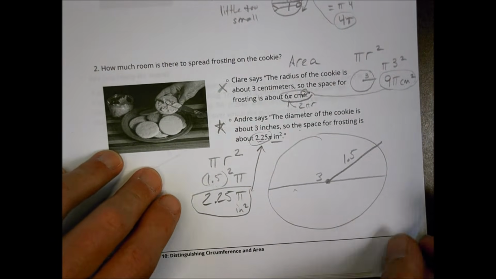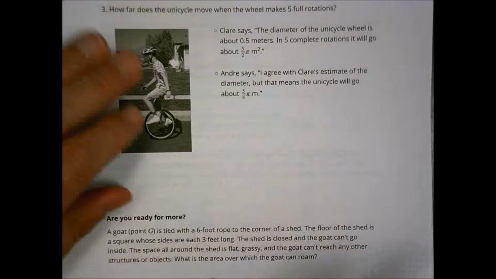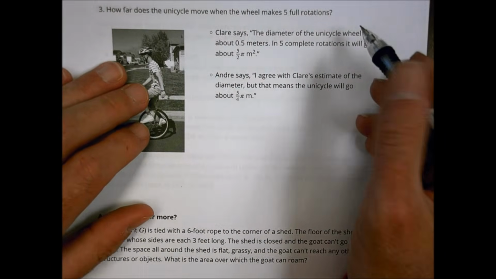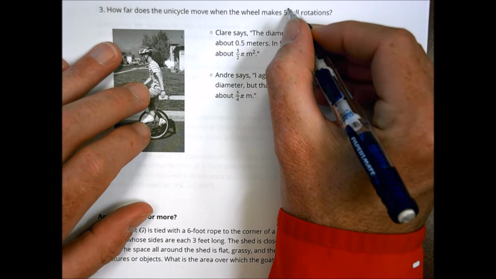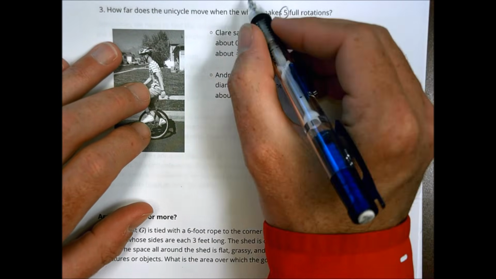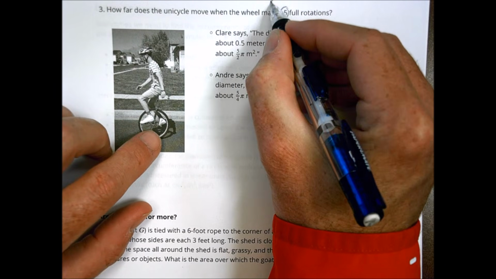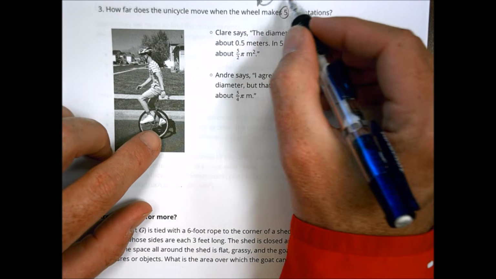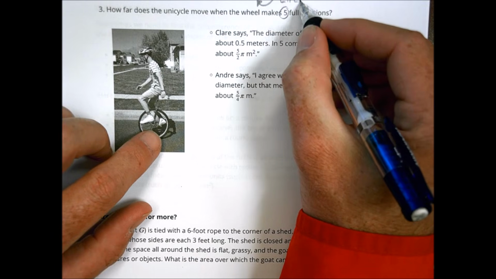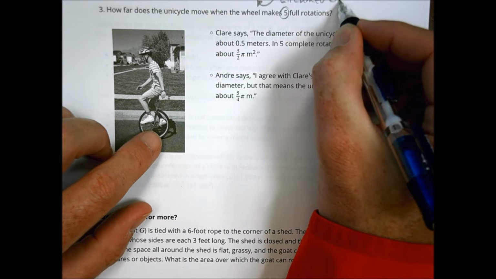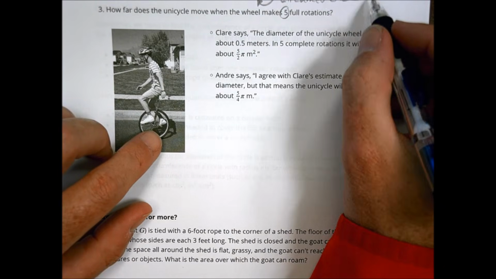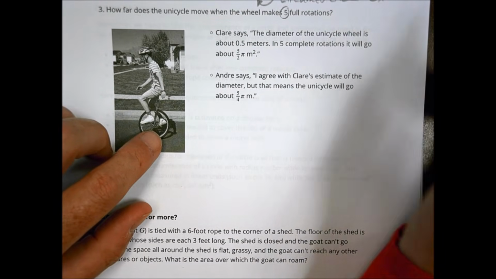And the last one that you looked at today in Activity 4 is how far does a unicycle move when the wheel makes 5 full rotations? Okay, so we're talking about the unicycle. To make the rotation, we're talking about the distance around the outside. That distance is the circumference, and we're going to do the circumference 5 times in order to make this work.